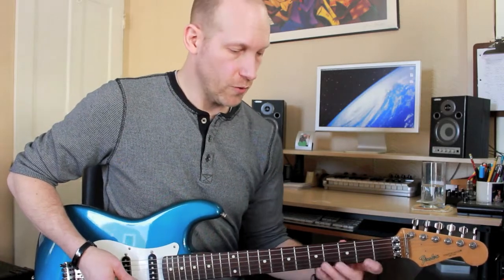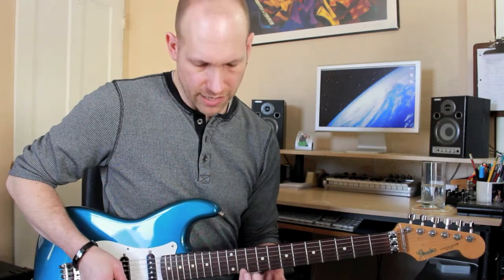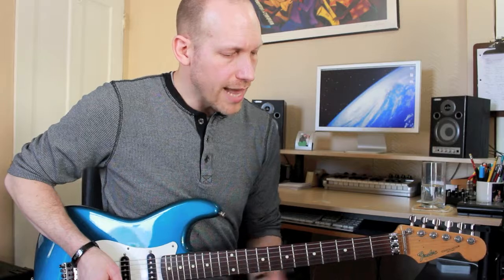And since the low E string and the high E string are identical, except for the fact that they are in different octaves, we just transfer the whole thing up. So G flat, A flat, B flat, C flat, D flat, E flat, F, G flat. Okay? Now we continue along.